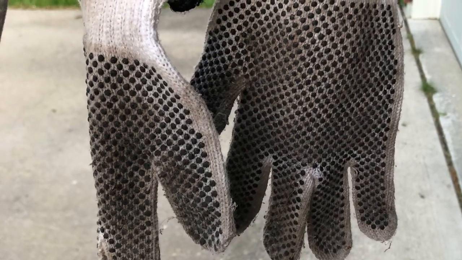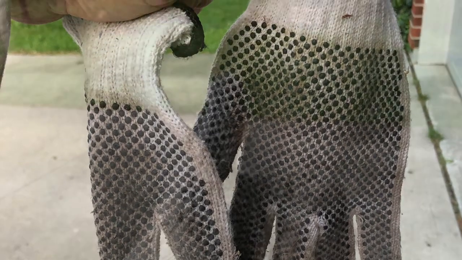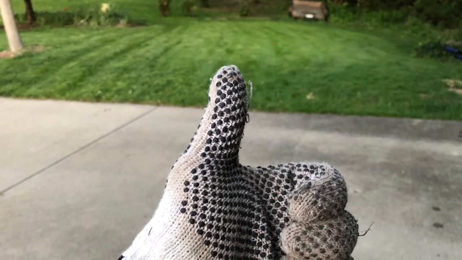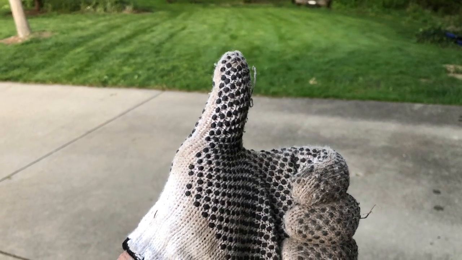Another thing you might want in your garden tool set are a handy pair of gloves. I like these gloves because they not only protect my hands, but they're so cool with those black dots on them.